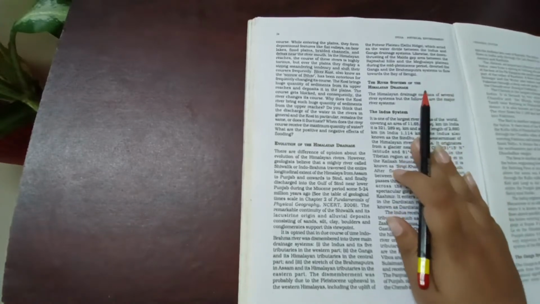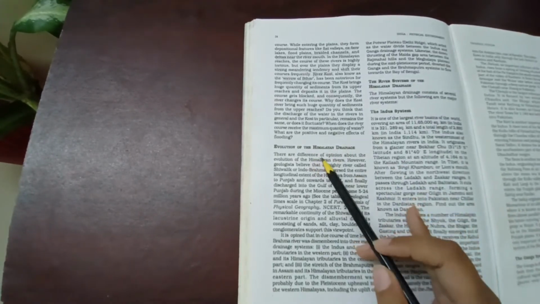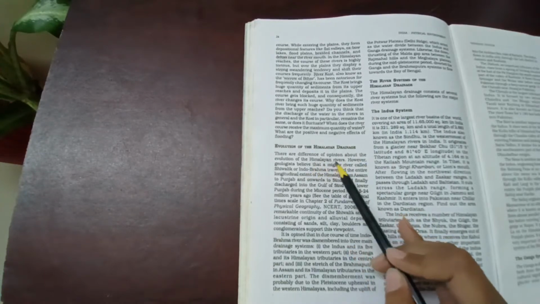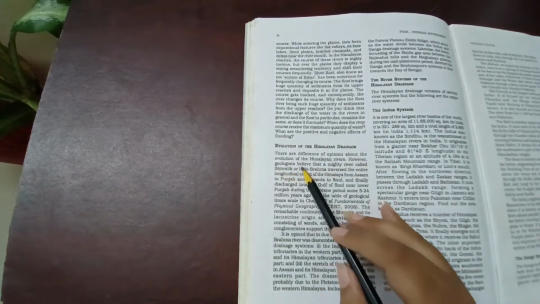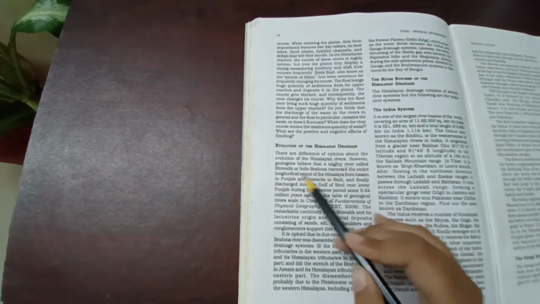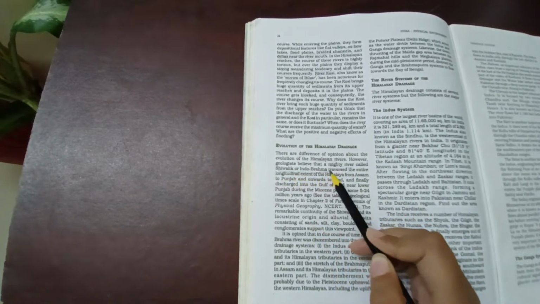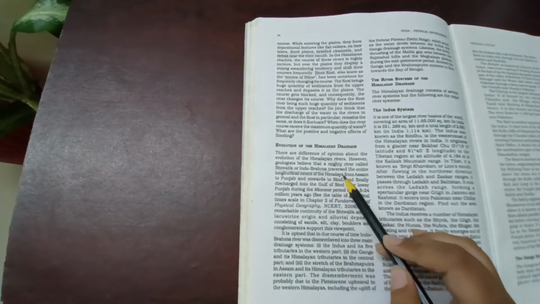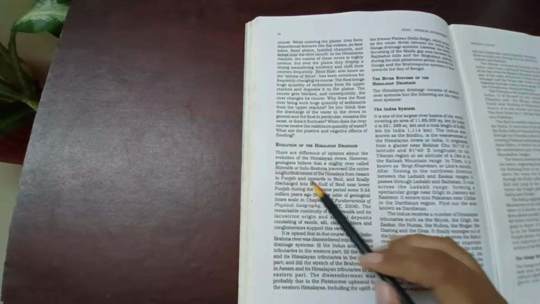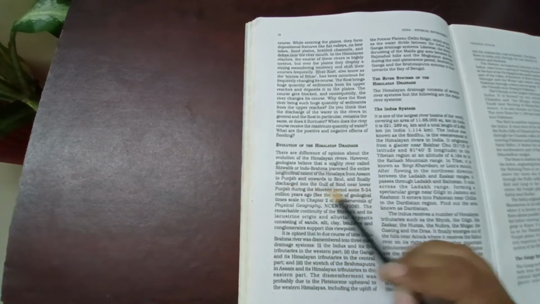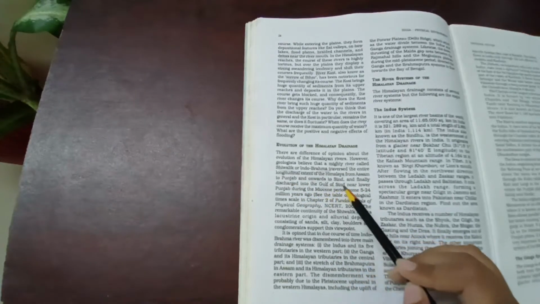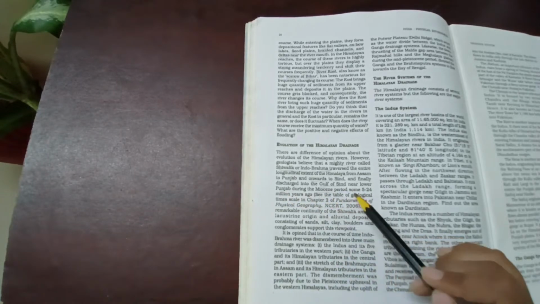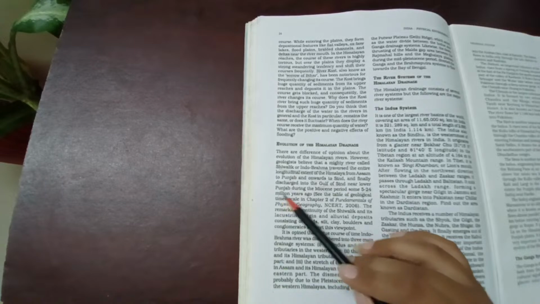Evolution of the Himalayan drainage. There are differences of opinion about the evolution of the Himalayan rivers. However, geologists believe that a mighty river called Sibalik or Indo-Brahma traversed the entire longitudinal extent of the Himalaya from Assam to Punjab and onwards to Sindh and finally discharged into the Gulf of Sindh near Lower Punjab during the Miocene period some 5 to 24 million years ago.